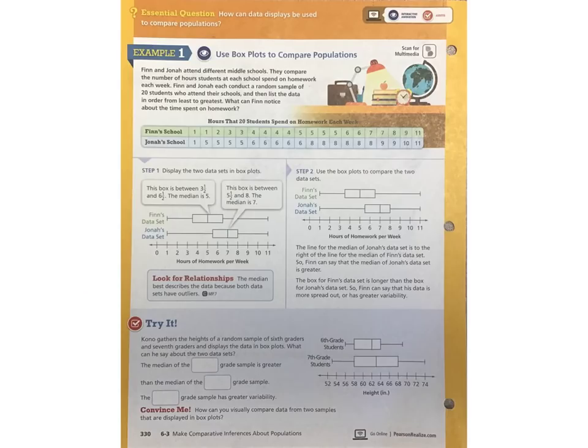Finn and Jonah attend different middle schools. They compare the number of hours students at each school spend on homework each week. Finn and Jonah each conduct a random sample of 20 students who attend their schools and then list the data in order from least to greatest. What can Finn notice about the time spent on homework? So take a look at the data in the tables.